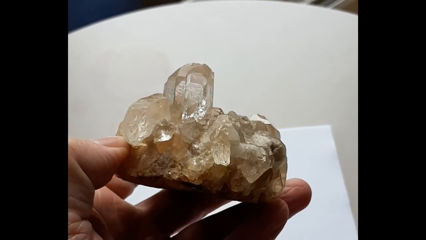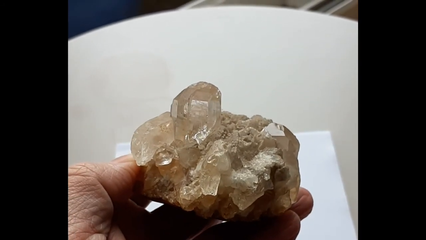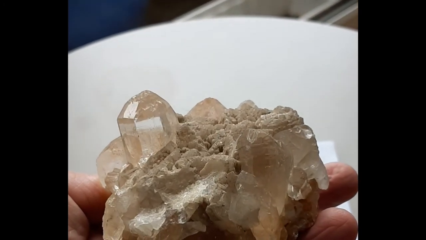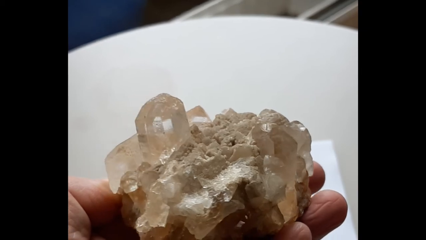This example is a perfectly formed crystal quartz. You can see the really well-formed crystal structure there, which is characteristic of this type of mineral.